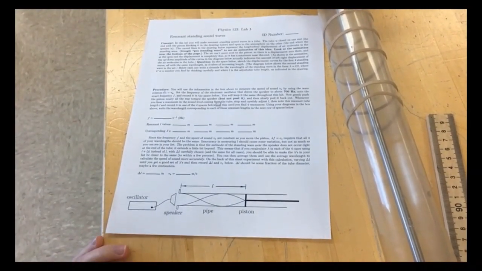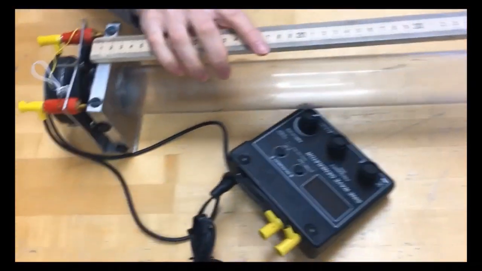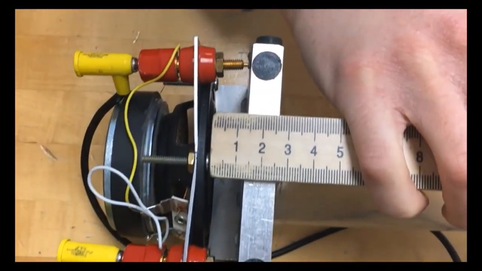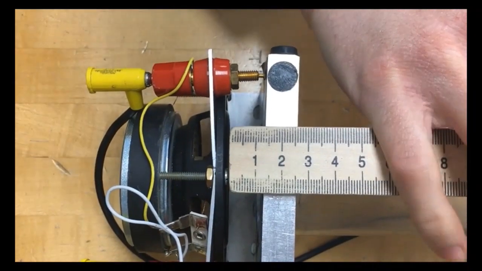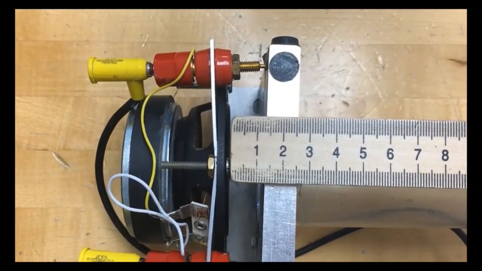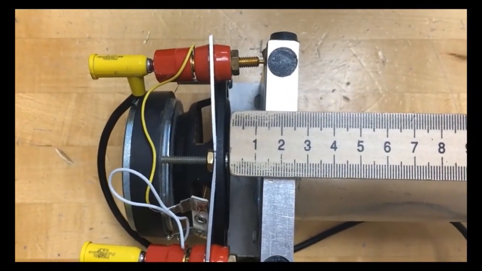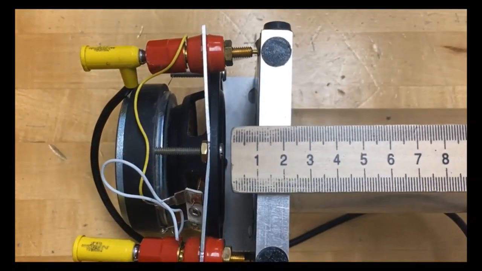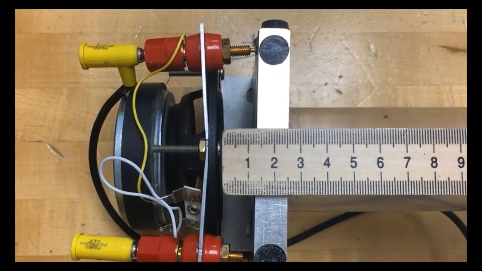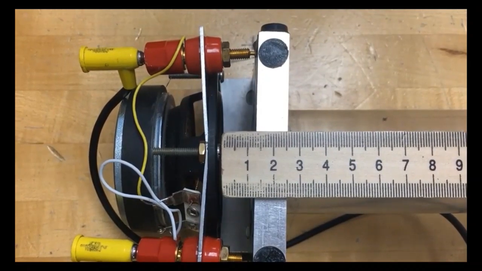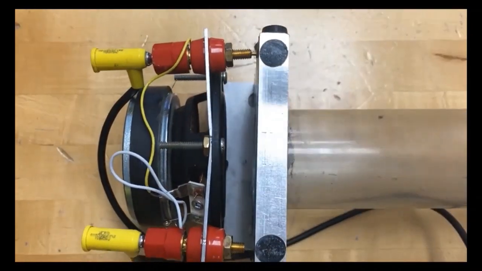And if you want to know where to start, we can measure over here. The gap between the speaker and the tube is about 1.4 centimeters. So that's going to be your high end. This delta L fudge factor is not going to be more than 1.4 centimeters long. So you can maybe start at 1, or you pick.